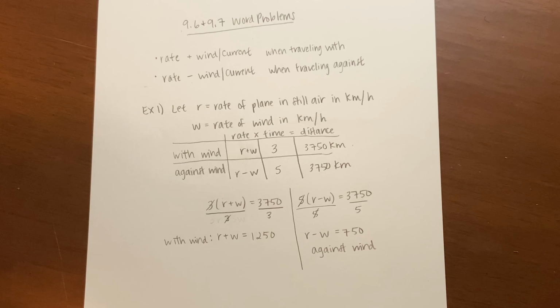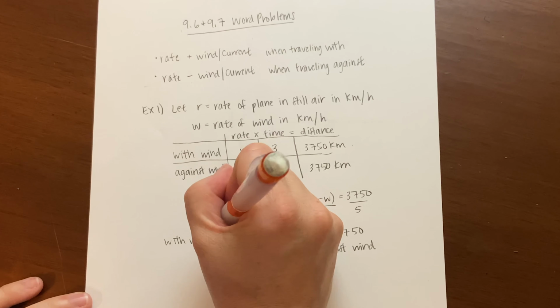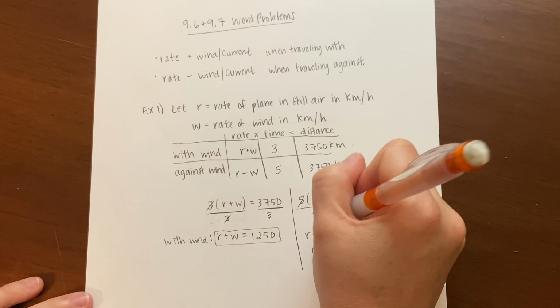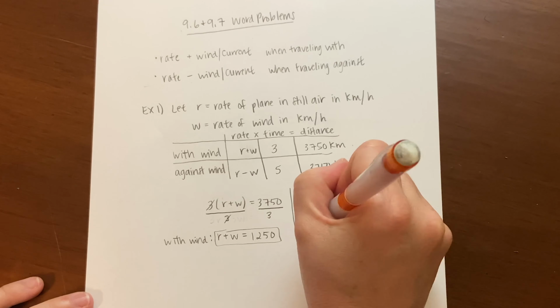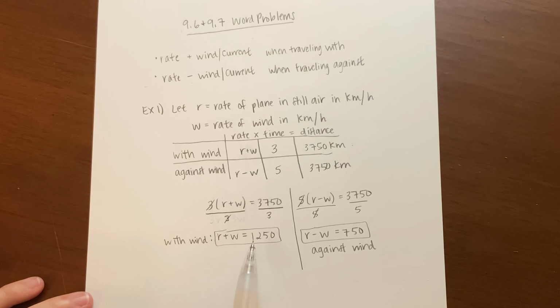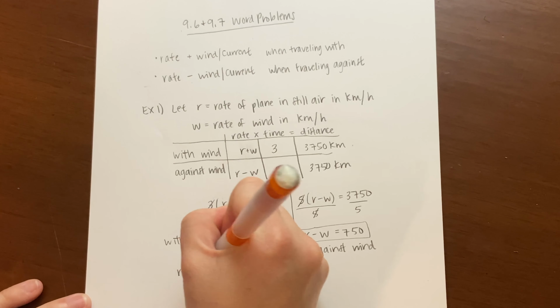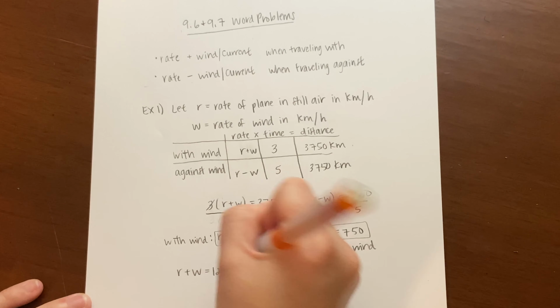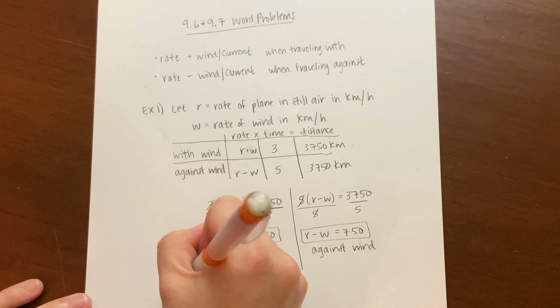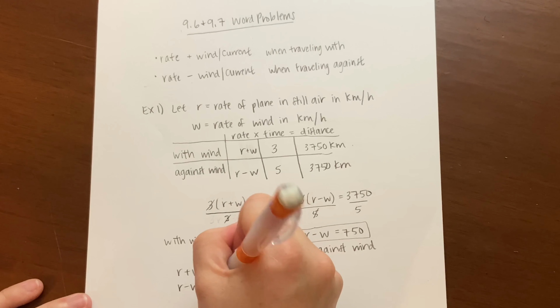Okay, so we have two equations. We've got R plus W equals 1,250, and R minus W equals 750. If you have two equations, you have a system of equations. So I'm going to put those together. R plus W equals 1,250, and then R minus W equals 750.